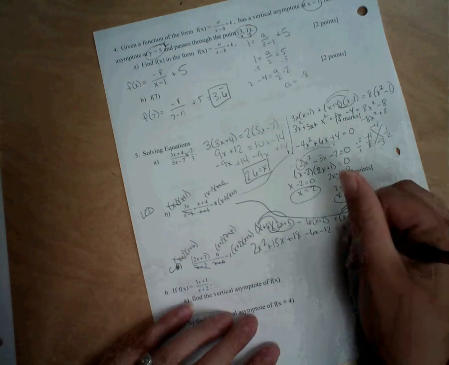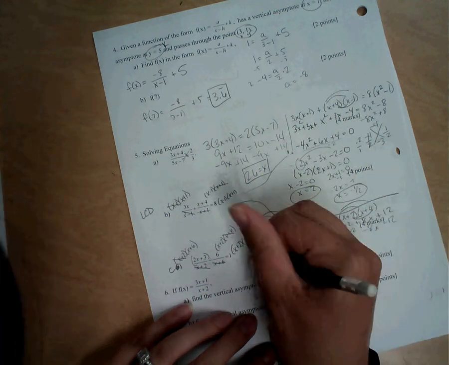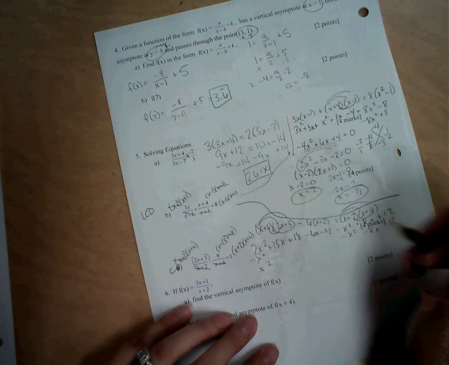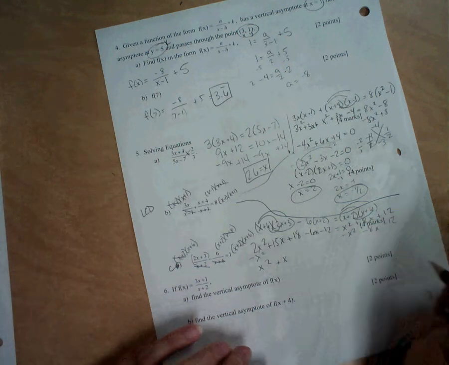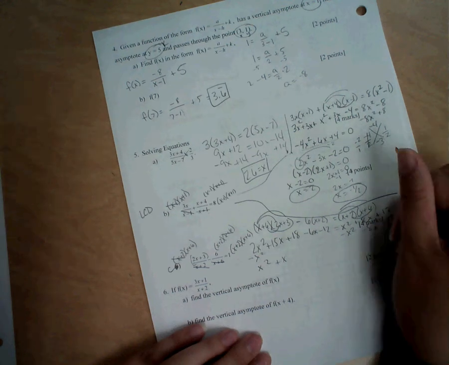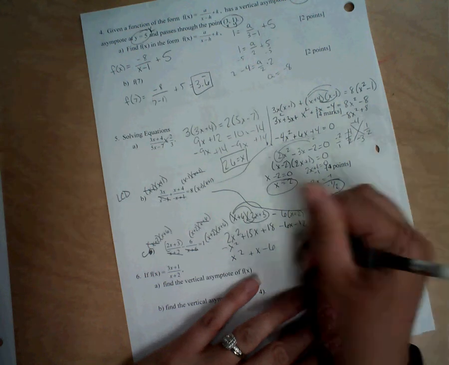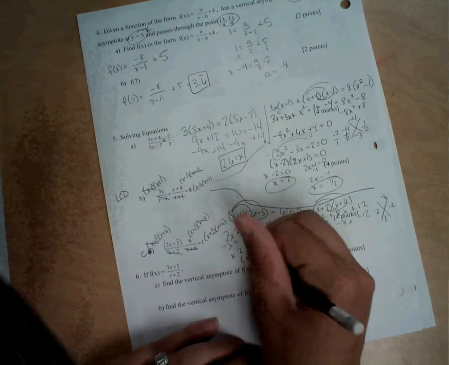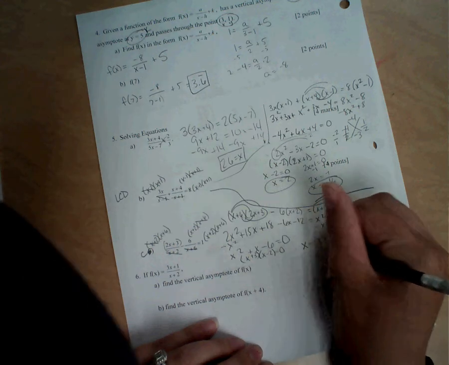Now I'm moving everything to one side. So that gives me x squared. 15x minus 6x is 9x, minus 8x is 1x. 18 minus 12 is 6. Minus 12 again is a negative 6. And my numbers that multiply to give me negative 6 and add to give me 1 are a positive 3 and a negative 2. So x can equal negative 3 and positive 2.